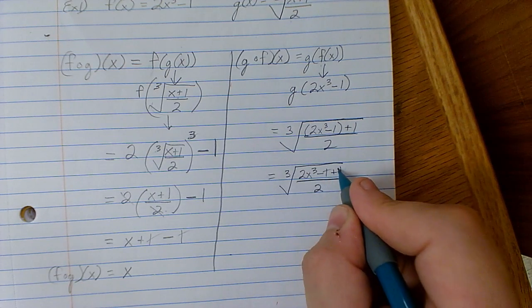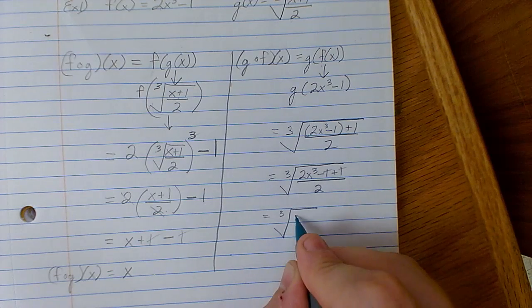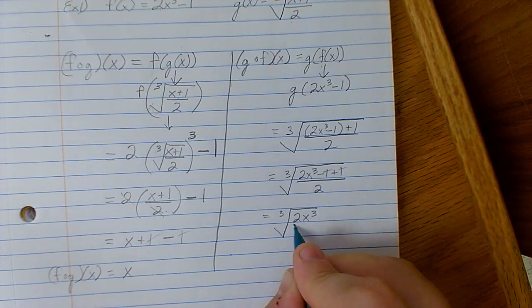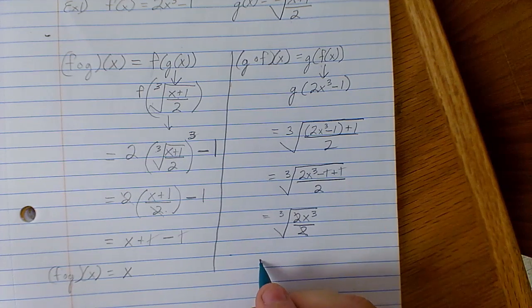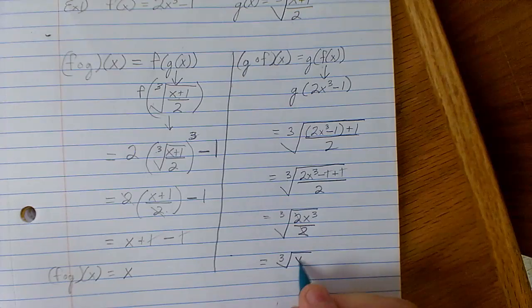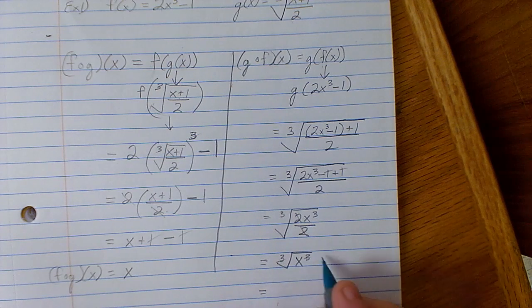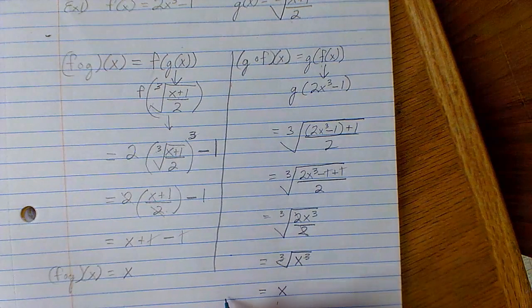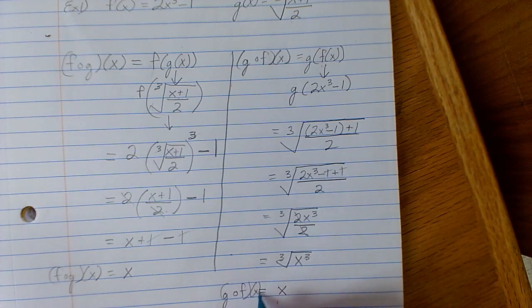Combining the 1 and the 1, you would have the cube root of 2x cubed divided by 2. These are the same, so the 2's cancel. We're left with the cube root of just x cubed left, and then a cube cancels out a cube and when it's by itself, so you'll have x. So g composition f of x is x.